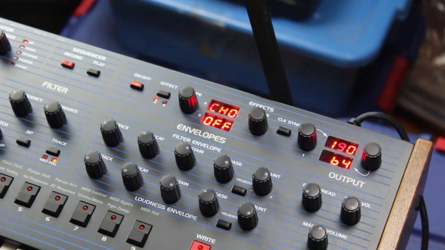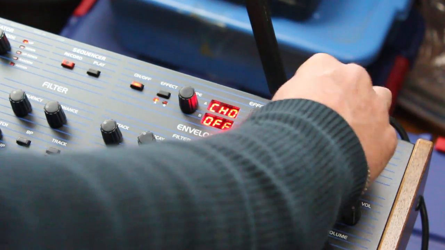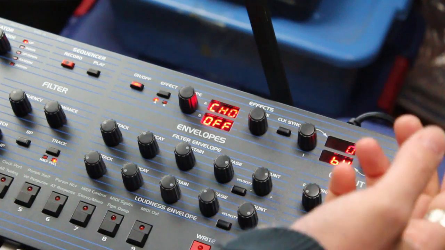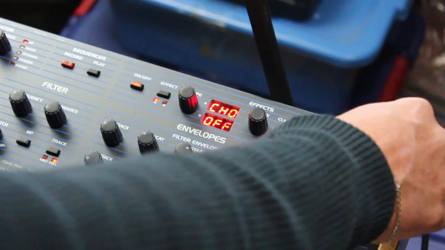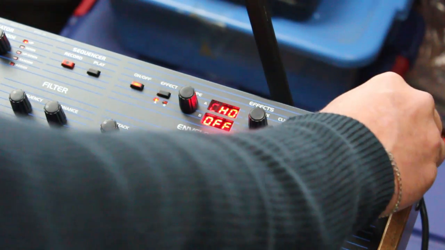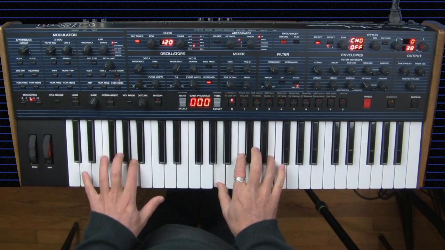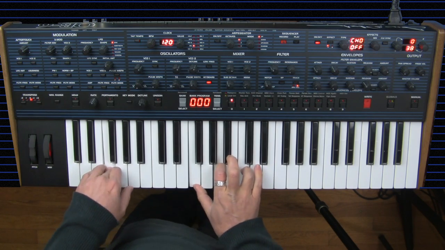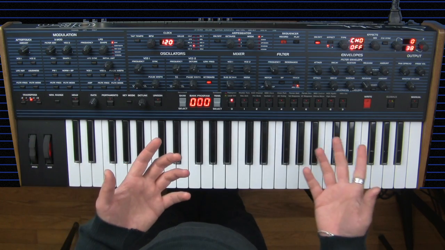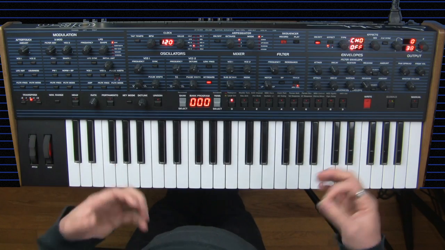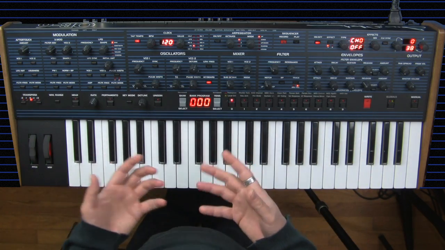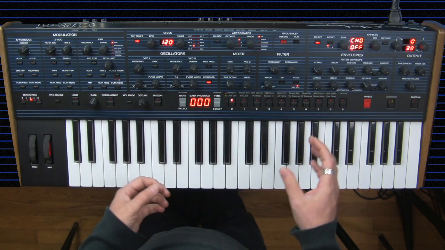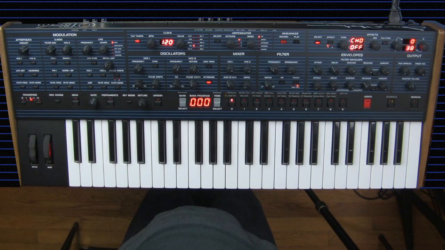We have chorus. Whoa, let's back that off a little bit. On chorus, number 1 is rate, and number 2 is depth. You know what I hate about chorus is that everything, especially synthesizers with rich sounds, the minute you put chorus on it, it's like, ooh, that's pretty.